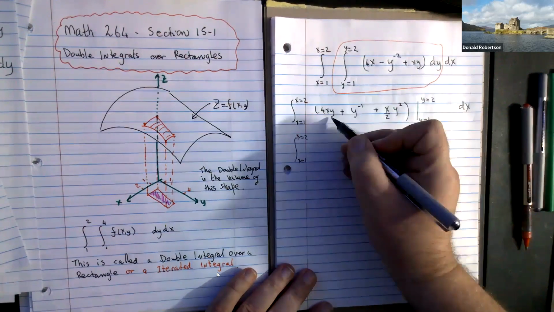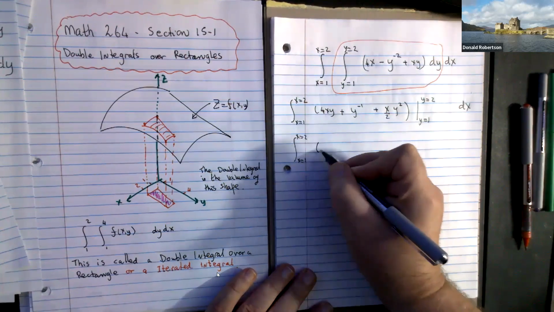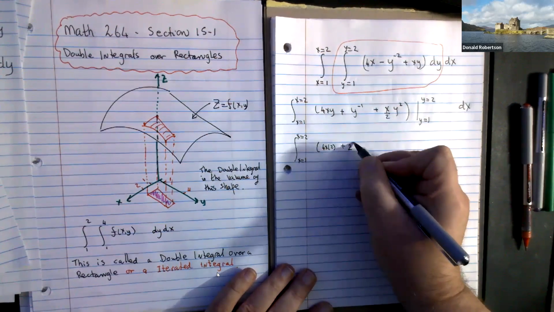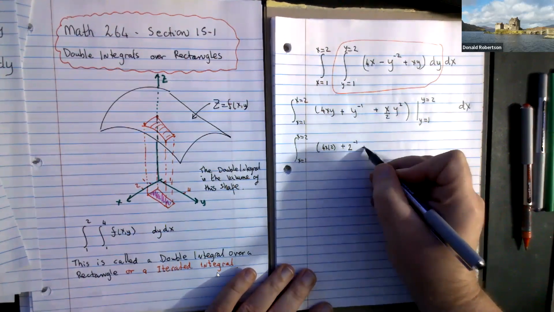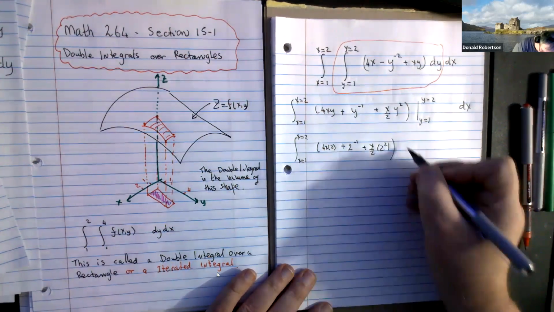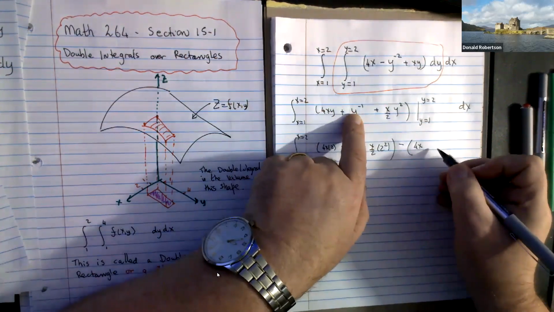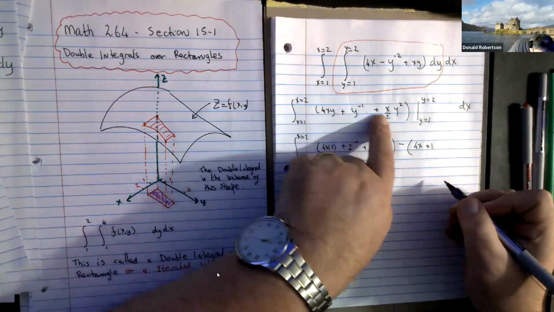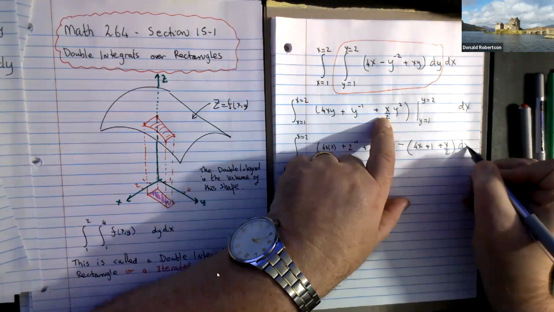Okay, if you plug 2 in for y, you get 4 times x times 2 plus 2 to the power of -1 plus x over 2 times 2 squared. That's the first part. Take away, if you plug in 1 here, you get 4x. If you plug in 1 here, 1 to the power of -1 is a bit weird, but it's 1. And if you plug in 1 here, you get x over 2 dx.